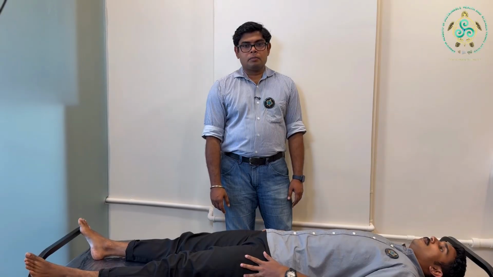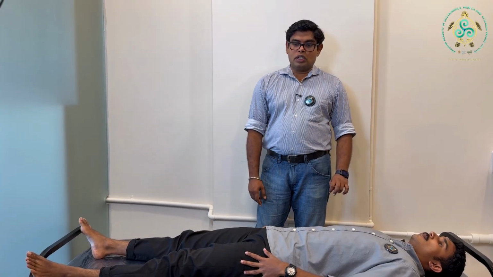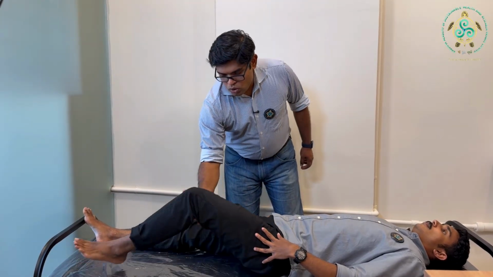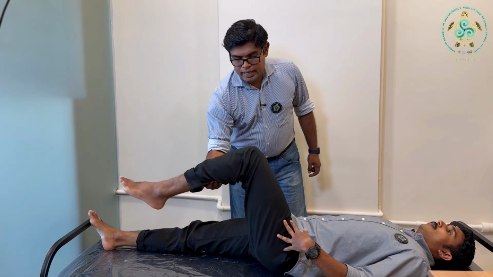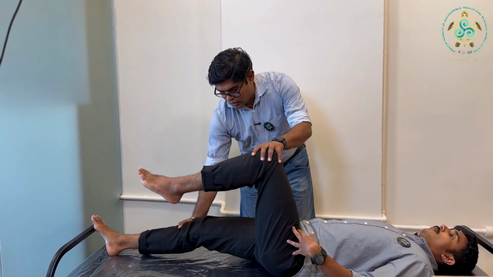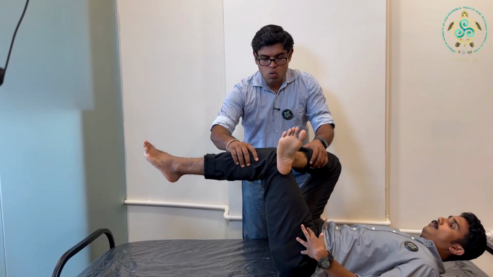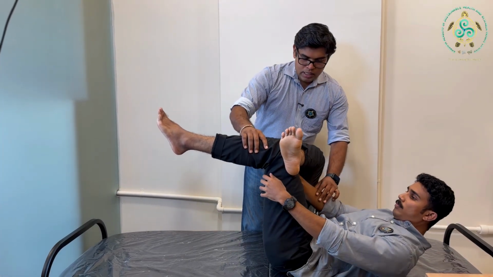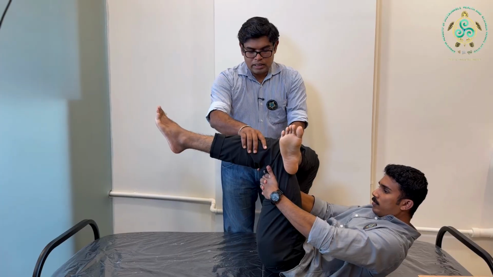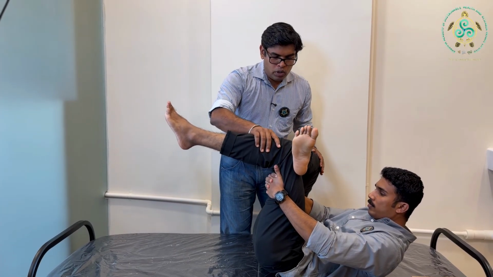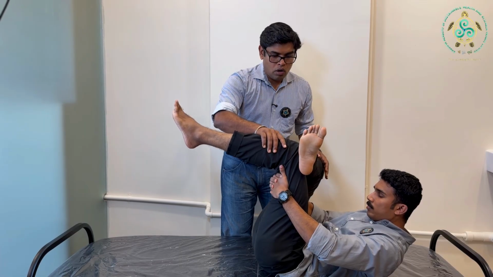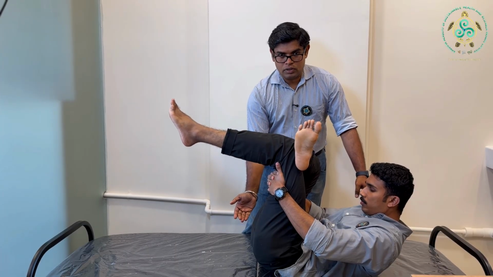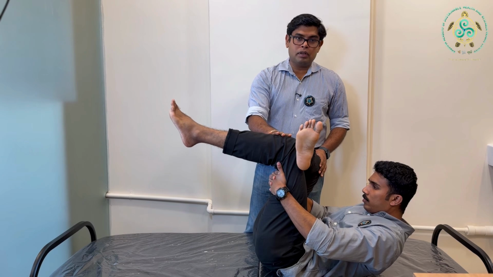The fourth stretch we are going to do is called the piriformis stretch, and the way it is done is like this. Fold one knee to 90 degrees. Then fold the other limb and cross it over above the other knee, like one leg over the other as we usually keep. Now with the hands, we hold the knee below and pull it towards us. When you do that, there will be a huge amount of stretch happening at the back of the body. This is called the piriformis stretch.